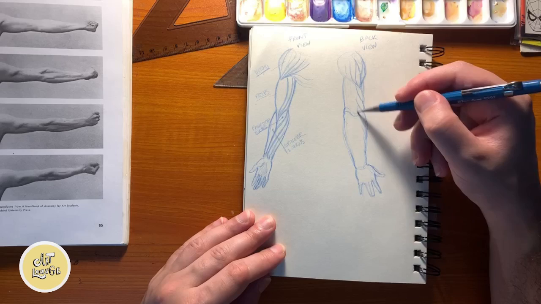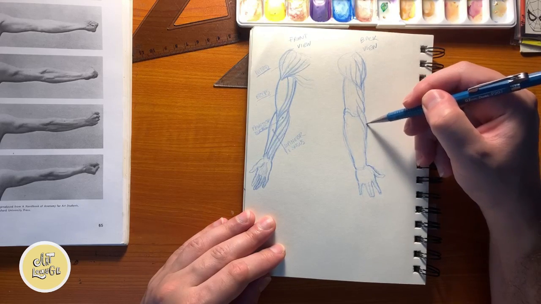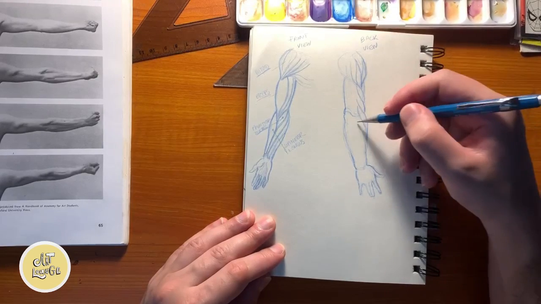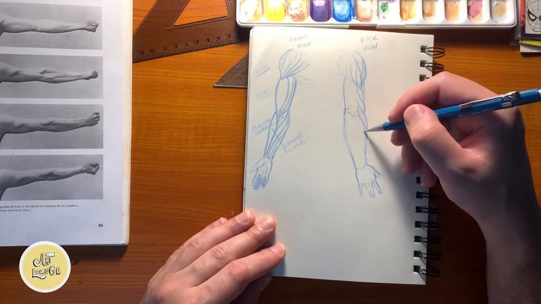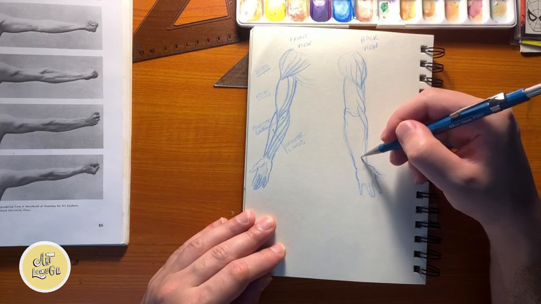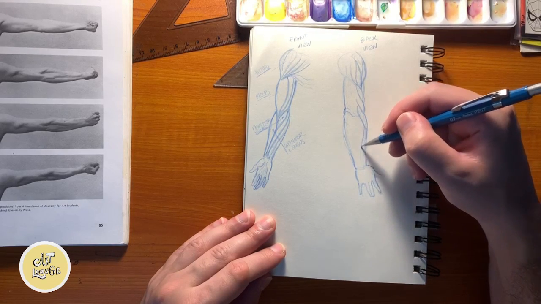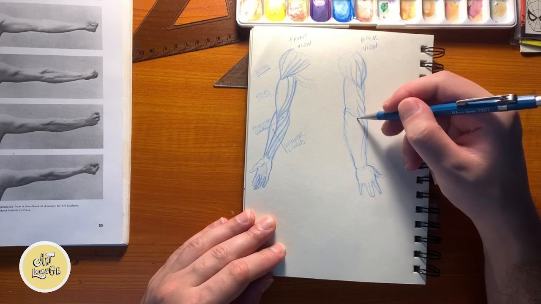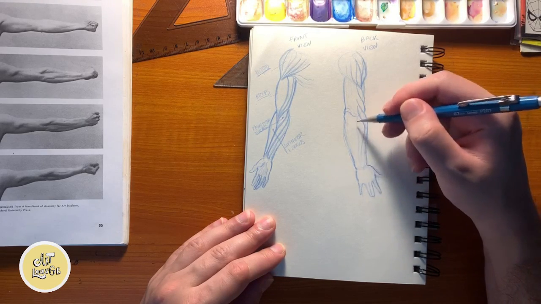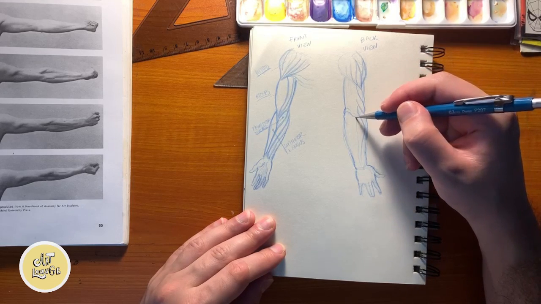So drawing off of this also ensures that your hand-eye coordination is going to get better, because you need to draw them as they are. Otherwise, it's just not going to look right. And it's going to require you to focus more to do that.